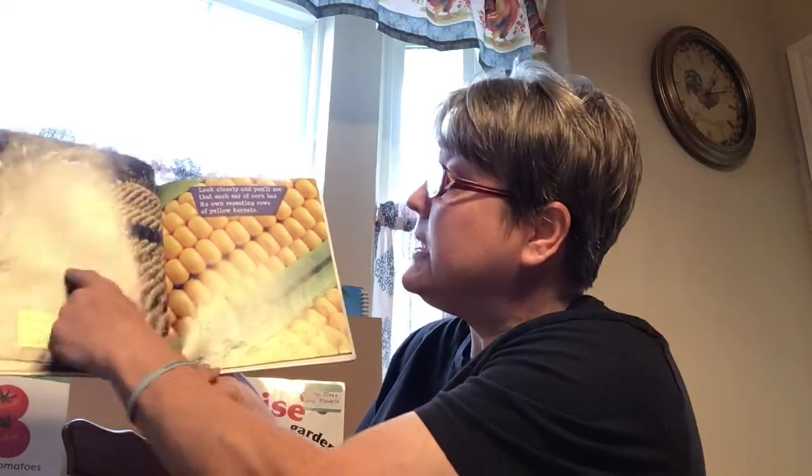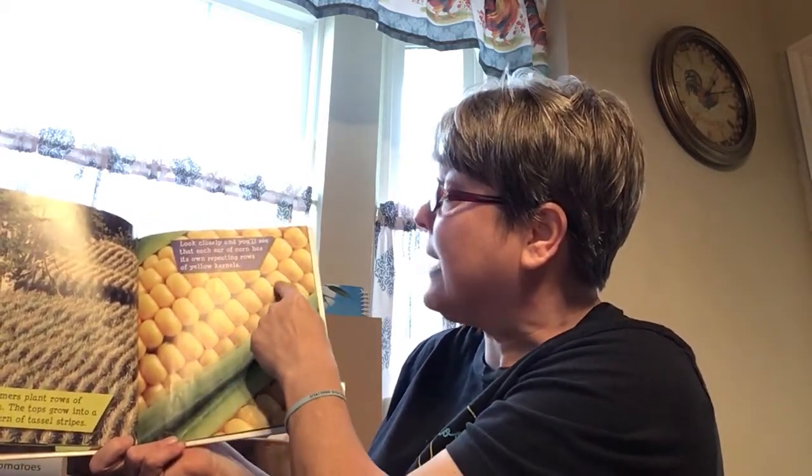Farmers plant rows of corn, and the tops of corn grow into a pattern of tassel tops. But if you look really closely, you will see that each ear of corn has its own repeating pattern, rows of yellow kernels.